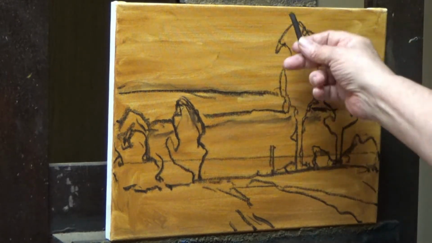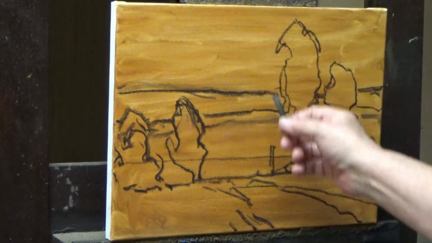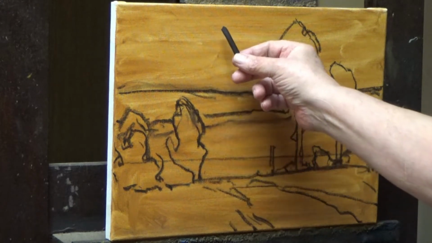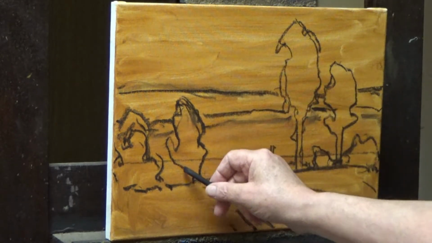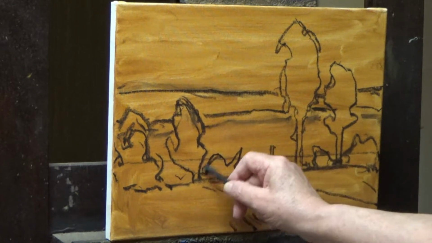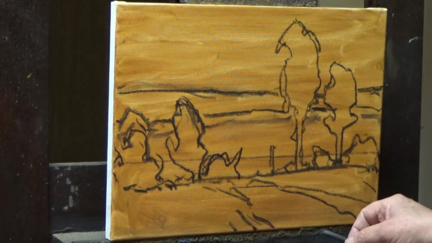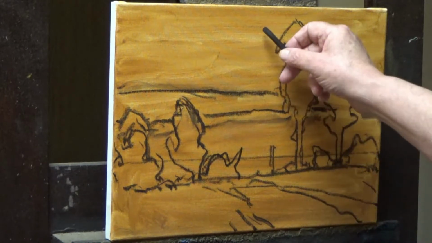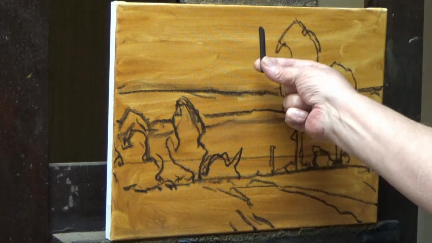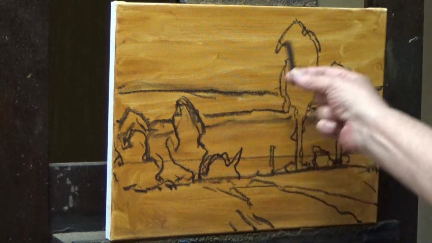Okay, light source. It's pretty much all going to be from back there. Throw another little bush in there. Dare I go quite central? Certainly not dead center because I'm right over this opening as well.